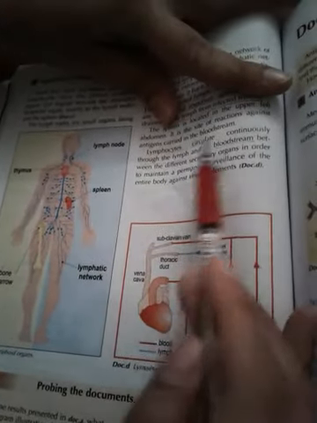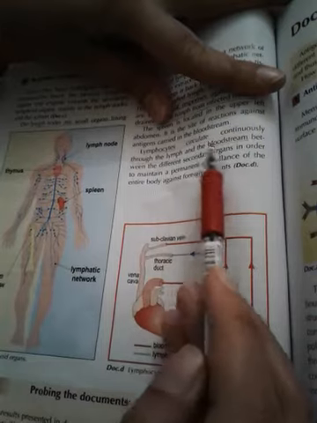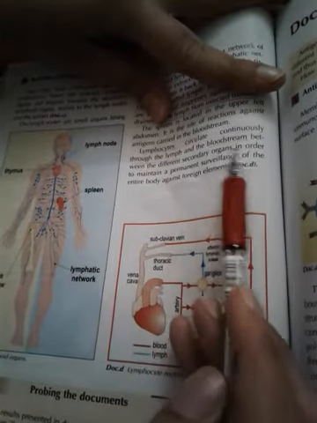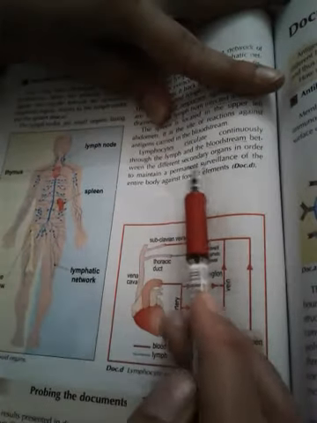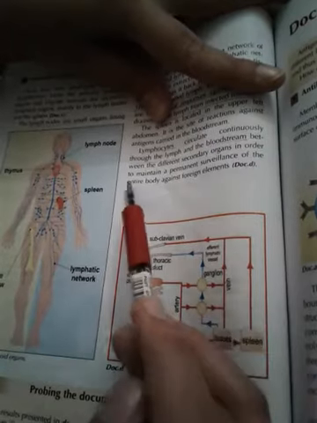Lymphocytes circulate continuously through the lymph and the bloodstream between the different secondary organs in order to maintain a permanent surveillance of the entire body against foreign elements.